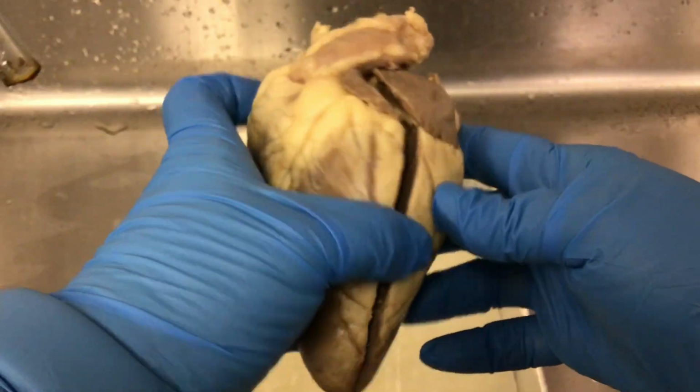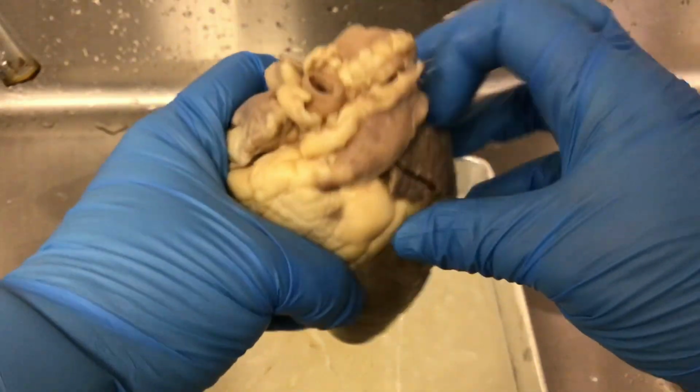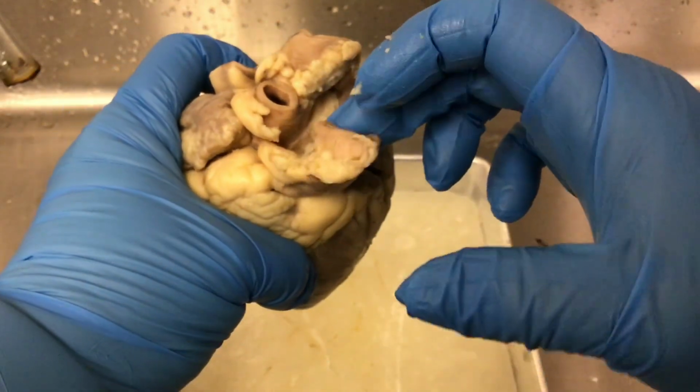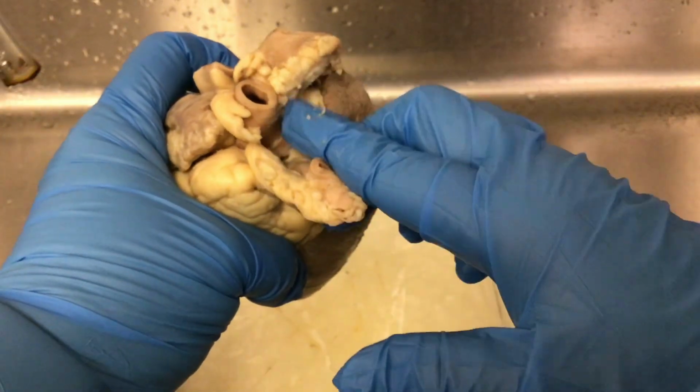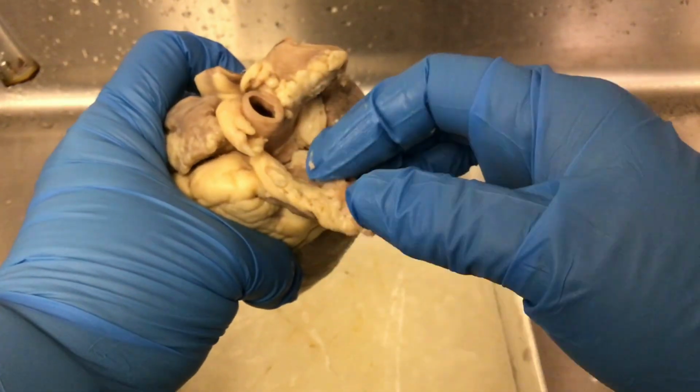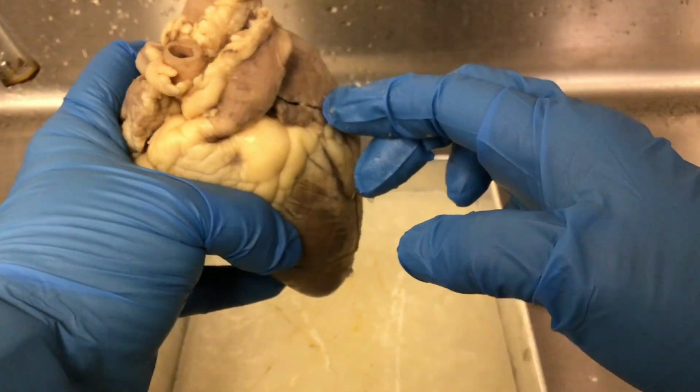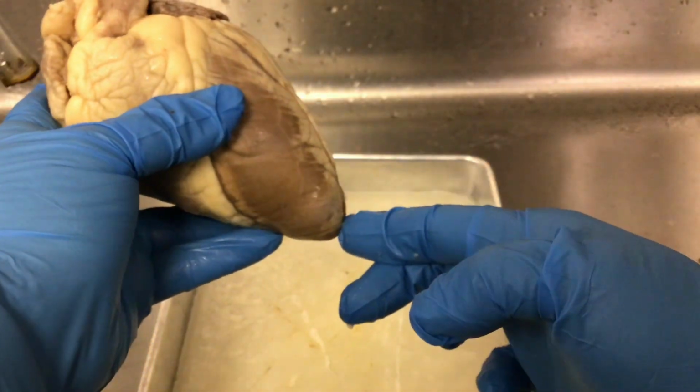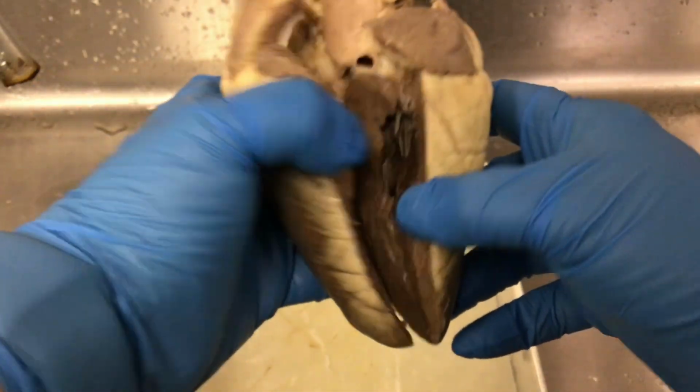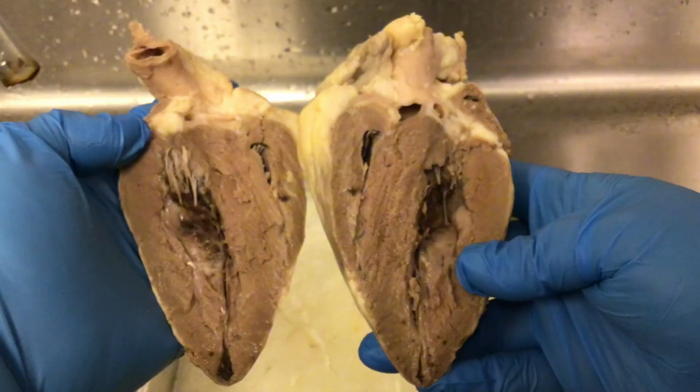So now this one has already been cut. We have done a frontal cut between where the pulmonary trunk is, and this is the brachiocephalic, this is the aorta. So right around here, and then we go down the left lateral side towards the apex of the heart, and now we have the heart open here.